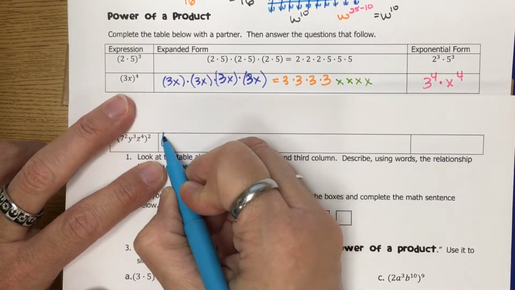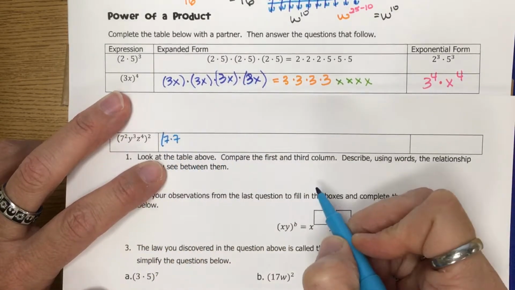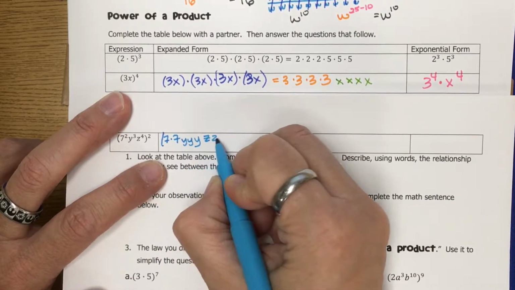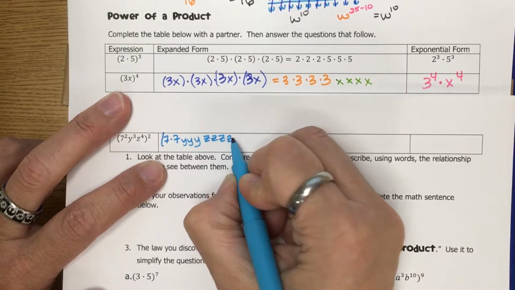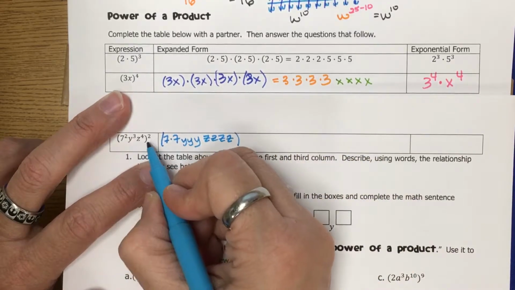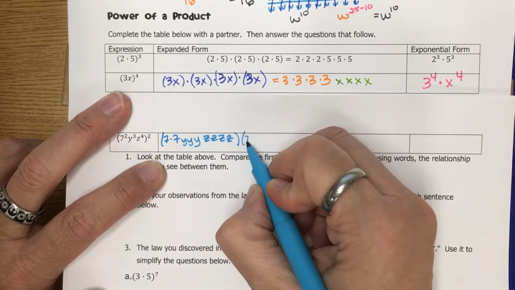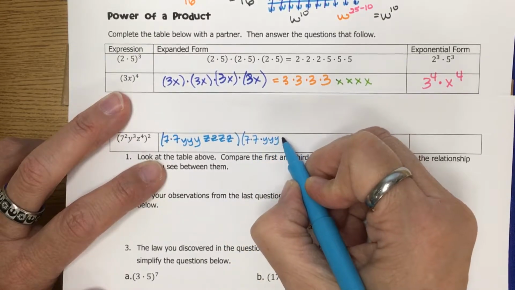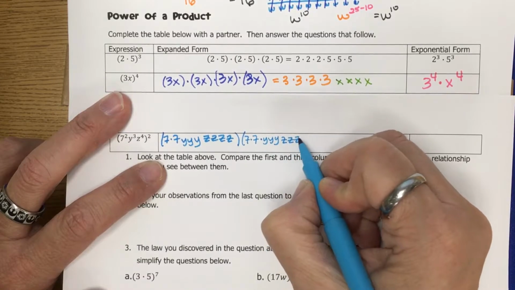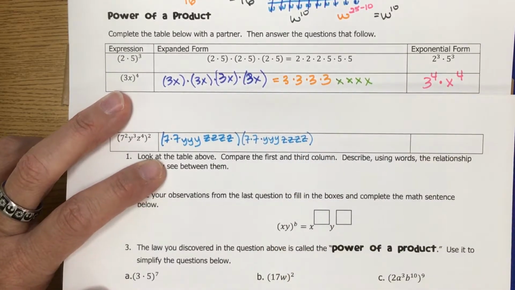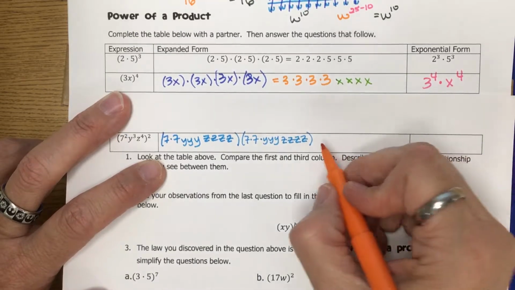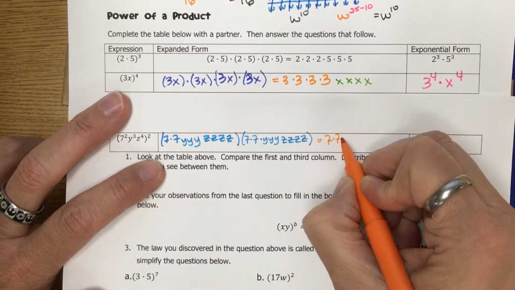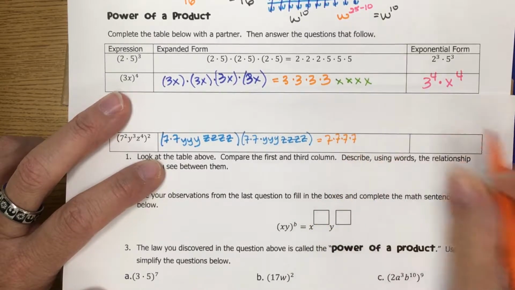This time it says I have 2 7's inside, I have 3 y's inside, and I have 4 z's. And it says to write that 2 different times. So 7, 7, y, y, y, and z, z, z, z. So I've done that part. Now I have 1, 2, 3, 4 7's.